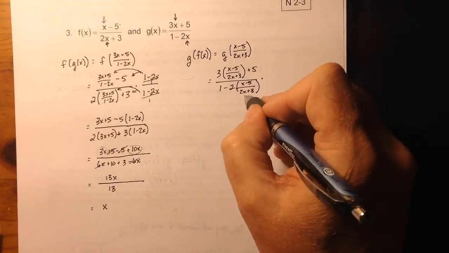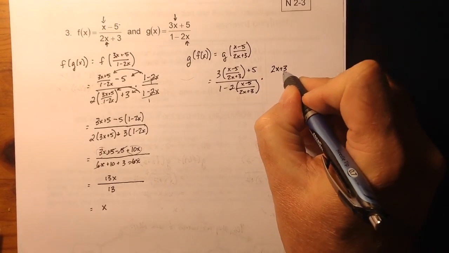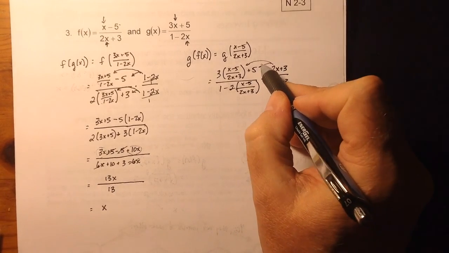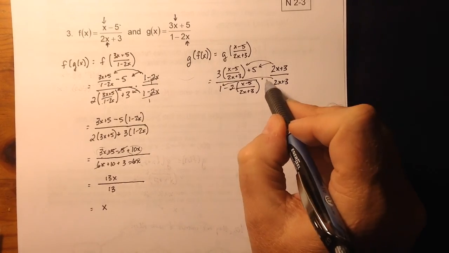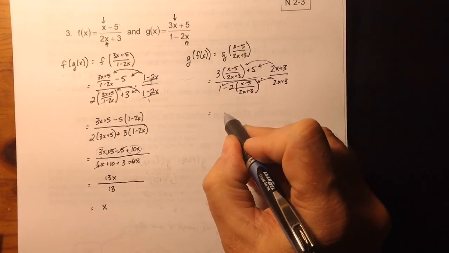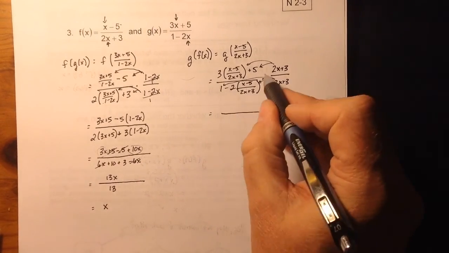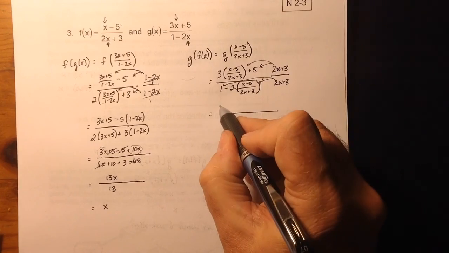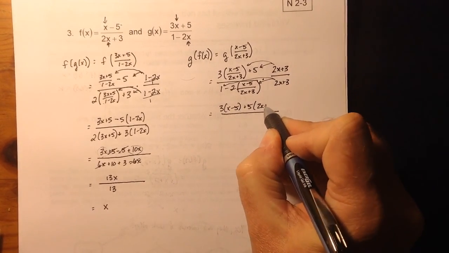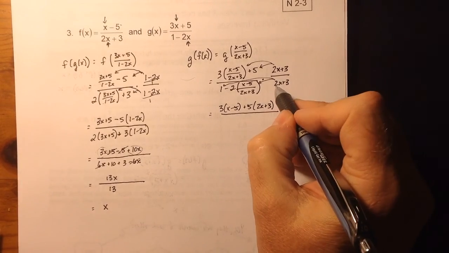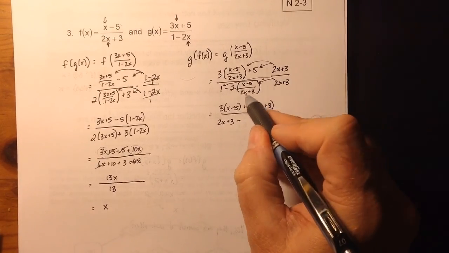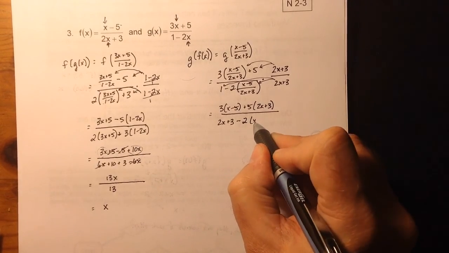Once again, I'm going to multiply by that common denominator on top and bottom, 2x plus 3 over 2x plus 3. We're going to distribute that, 2x plus 3 times each of these terms, 2x plus 3 times the 1 here, 2x plus 3 times the fraction. So on top, it's going to cancel out, the 2x plus 3's will cancel with the fraction here, and I'm left with 3 times x minus 5 plus 5 times the 2x plus 3. On the bottom, 2x plus 3 times 1 is 2x plus 3, minus, on the fraction it's going to cancel, I'm left with 2 times x minus 5.